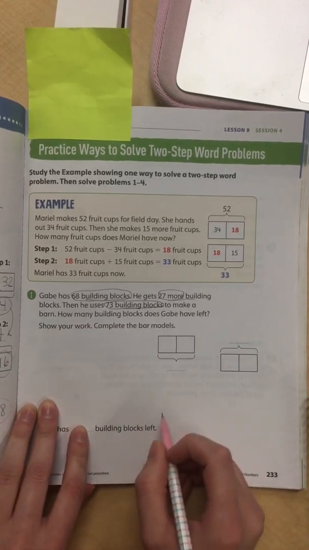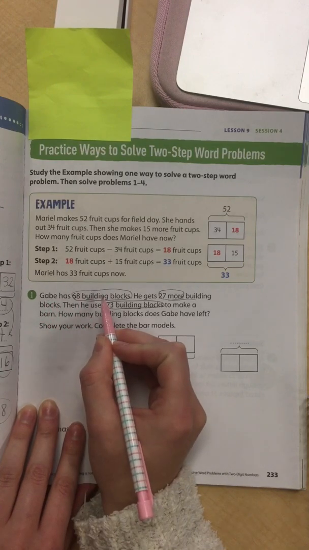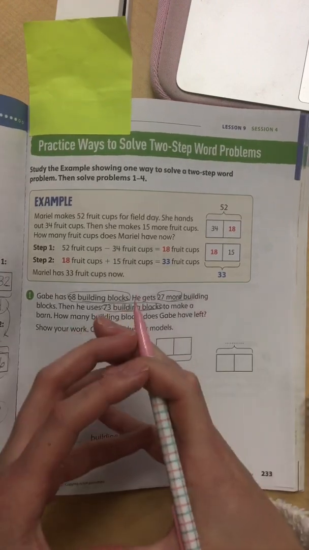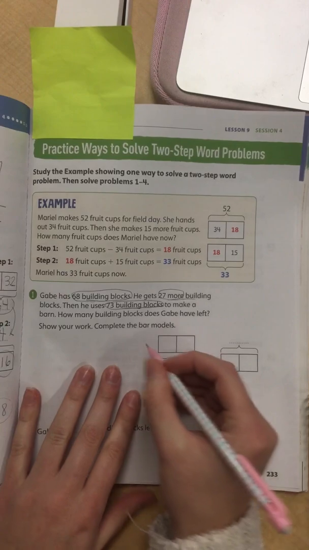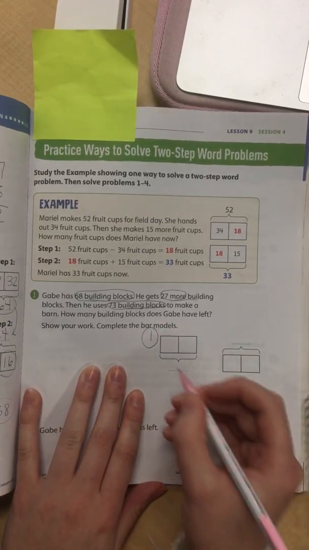To find this out, we're going to look at our first sentence. Gabe has 68 building blocks, and he gets 27 more. So we need to figure out our total, right? If we start with 68 and we get 27 more, what's our total? So this right here is going to be our step 1. I'm going to put a 1 next to it because it's our step 1.